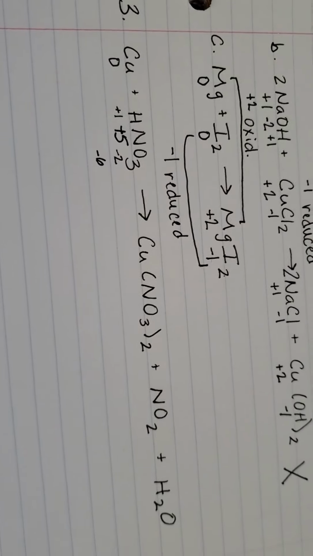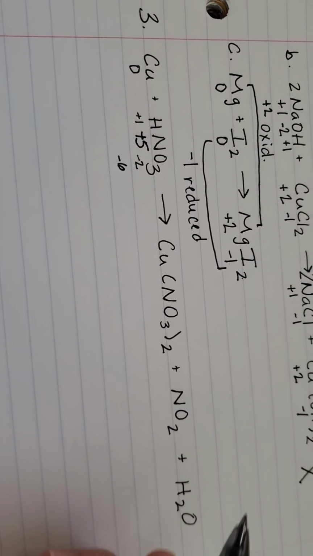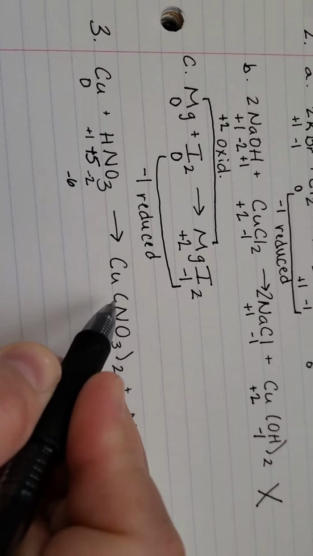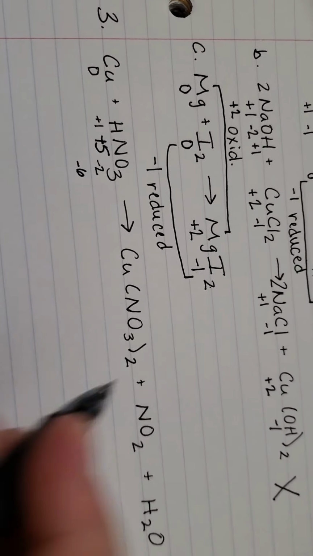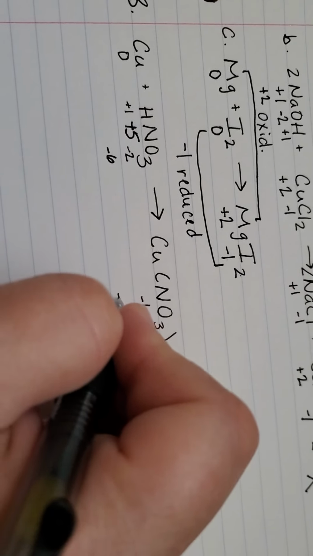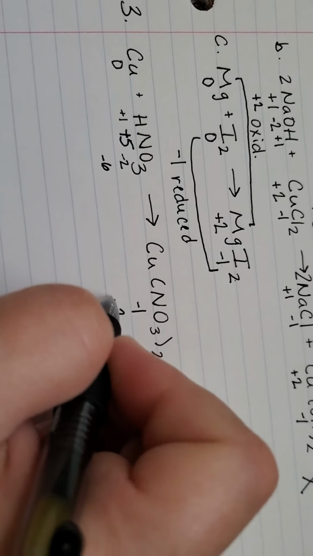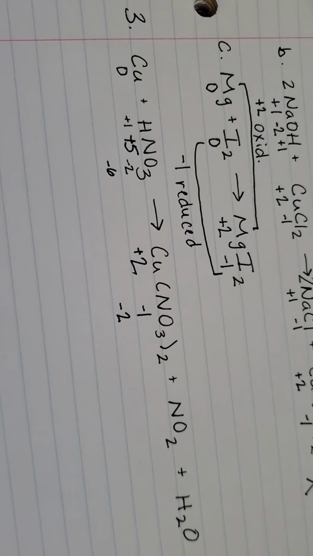All right? Now for the other side, we have NO3. We know from memorization, this whole thing, when it's in parentheses, you can keep it together. It's -1. We have 2 of them, so it has an overall weight of -2. So that must mean our copper is +2. All right.